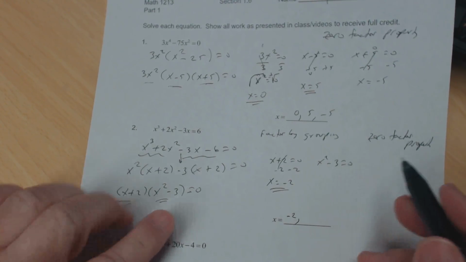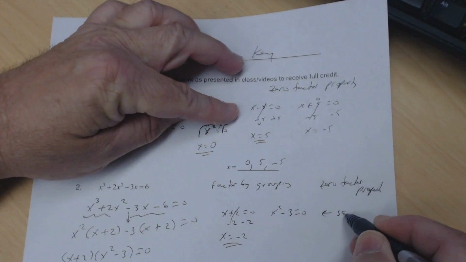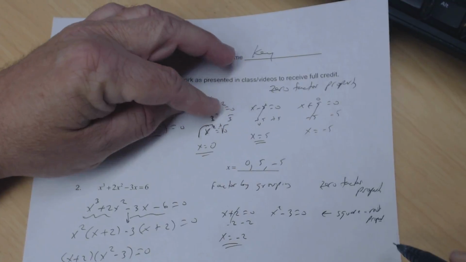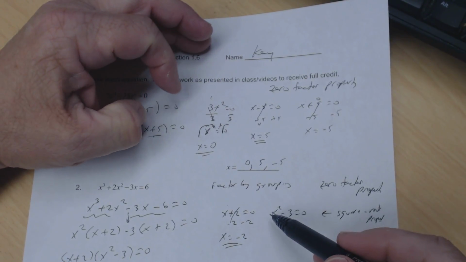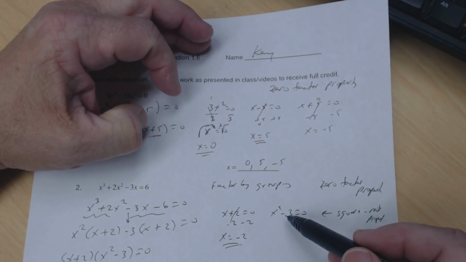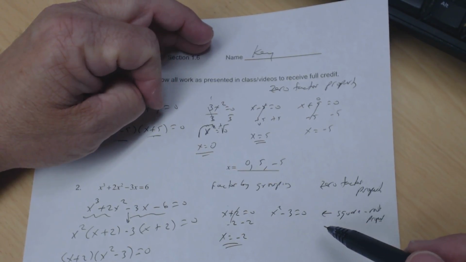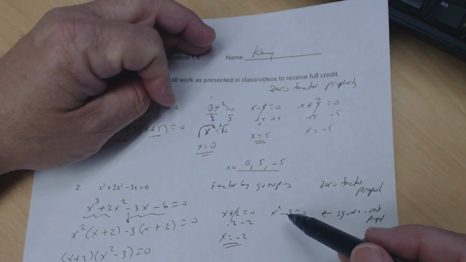Here, quadratic, now see, since the x term's missing, I can just bring the 3 over and take the square root. So I can use the square root property here. Now, if you wanted to use the quadratic formula, you can. You would say A is 1, B is 0 since there's no x term, and your constant C is -3. But it's easier to use the square root property.